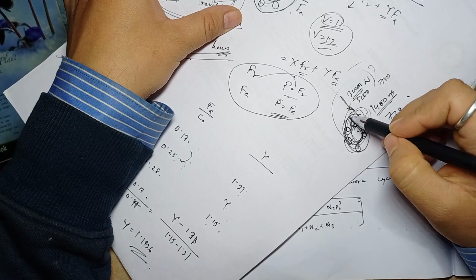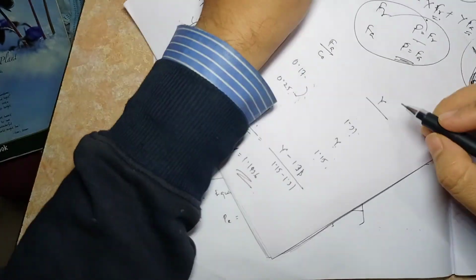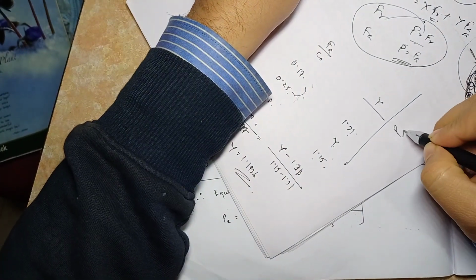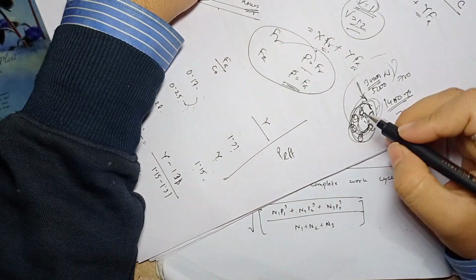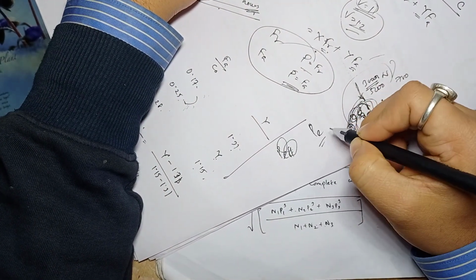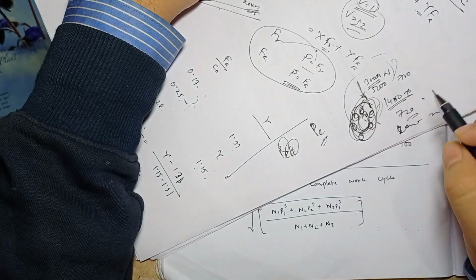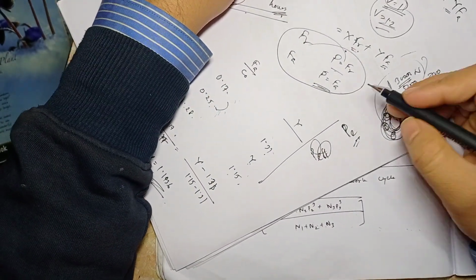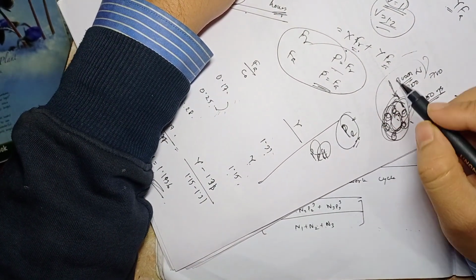Okay, and for that what you have to do is find this P effective. We will write this as P effective, or PE. This is the P effective load. Here this is separate, this is different.